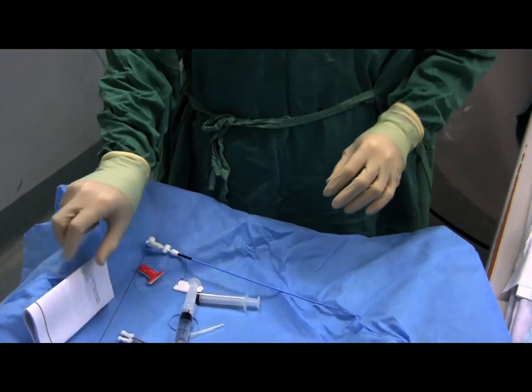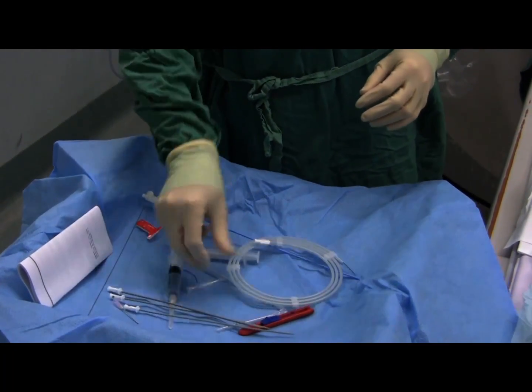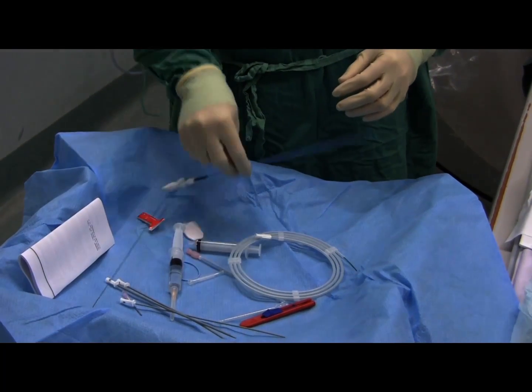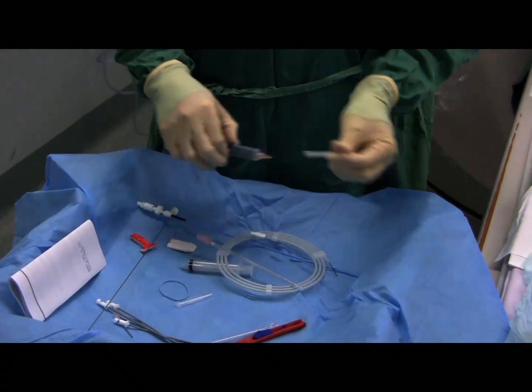This is going to be Seldinger technique, so we're going to put the needle in first, followed by the guide wire, followed by some dilators, and then place the actual drain itself. So job number 1, however, is local anaesthetic.